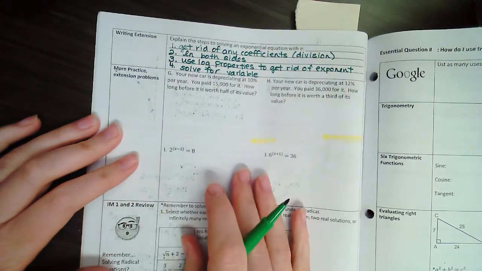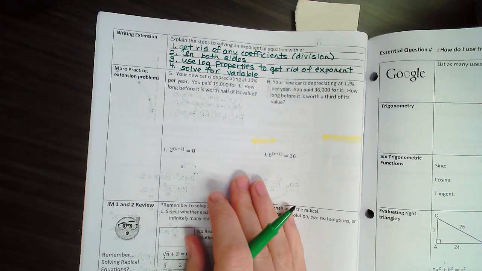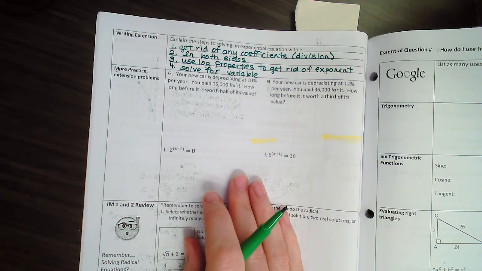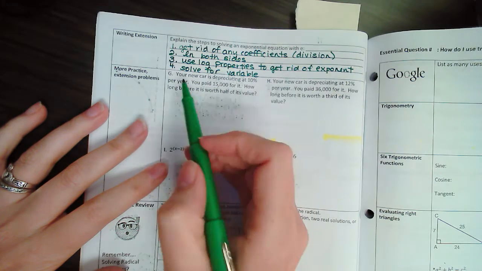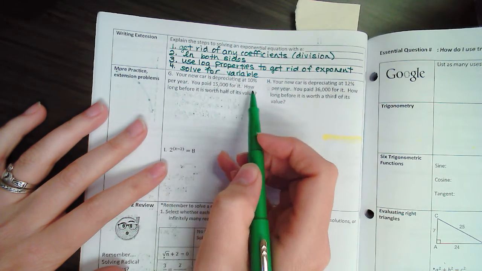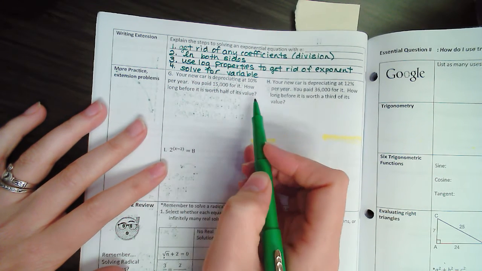These are problems that you haven't seen before, so bear with me. This is really going to be a note page where we walk through each one of these and see how we're able to use logarithms to help us solve problems that maybe we initially didn't think were log problems, okay? So it says your new car is depreciating at 10% per year. You paid $15,000 for it. How long before it is worth half of its value?